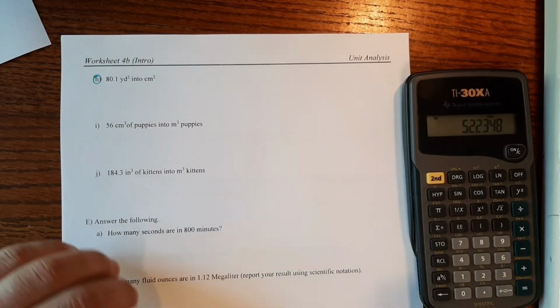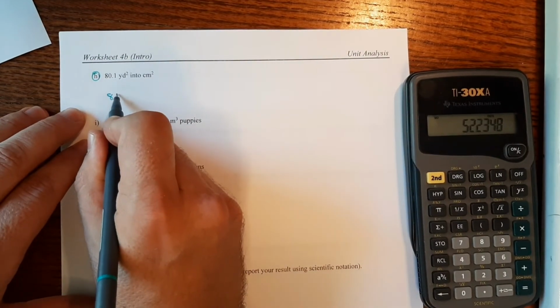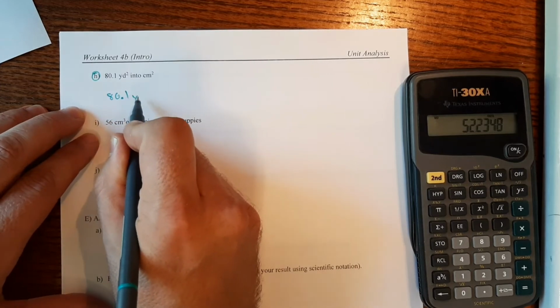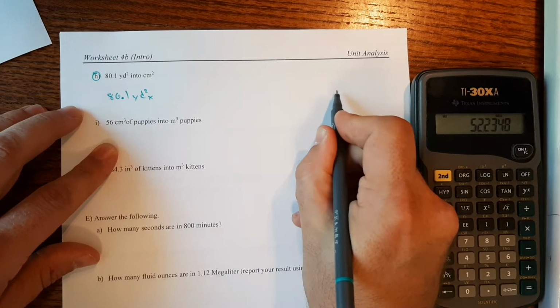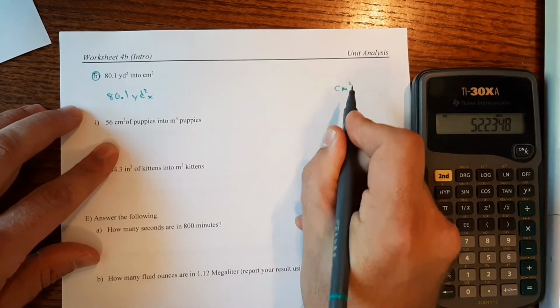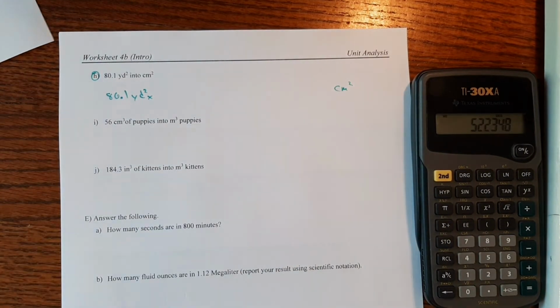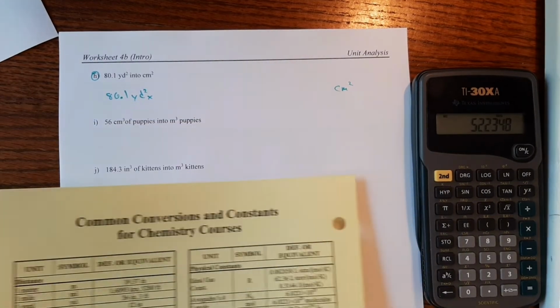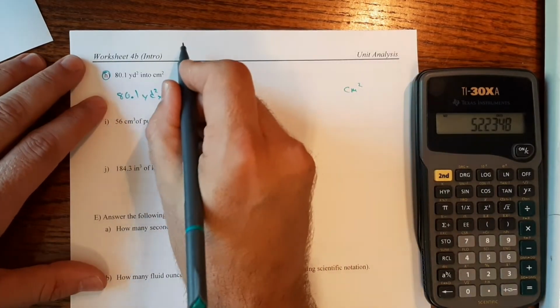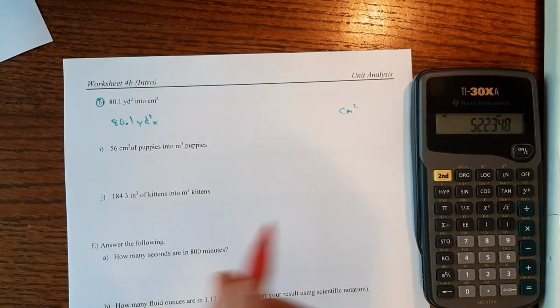All right, so we'll start out with 80.1 square yards. And the question is how we're going to get to square centimeters. So there's a few basic conversions that we can find. We know some conversions to begin with. I'll go ahead and write them in red up at the top here.